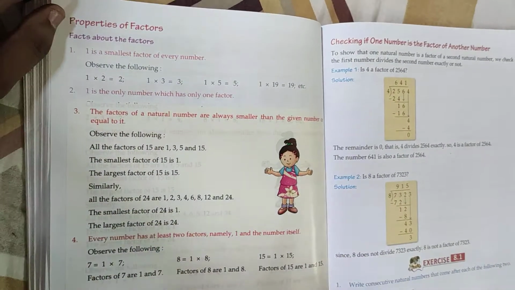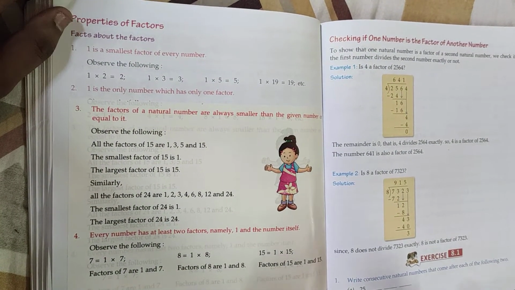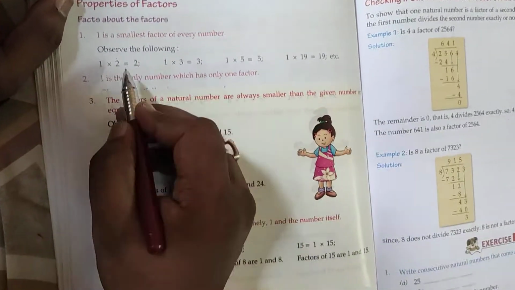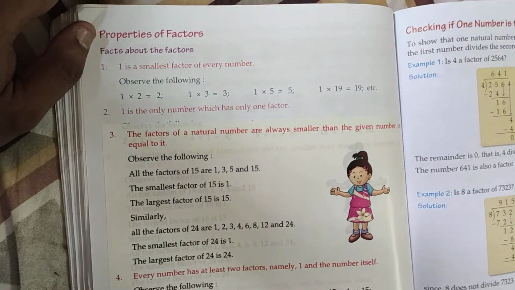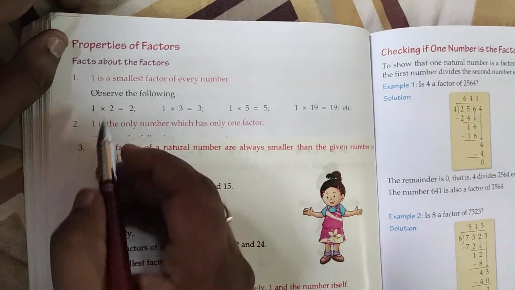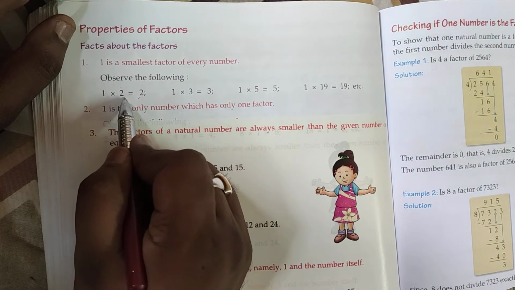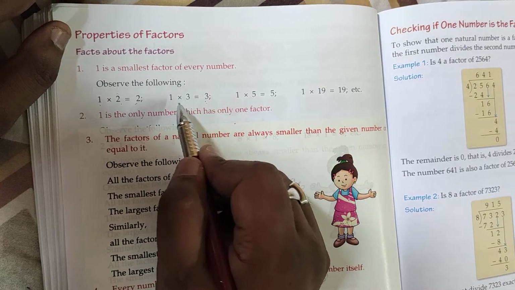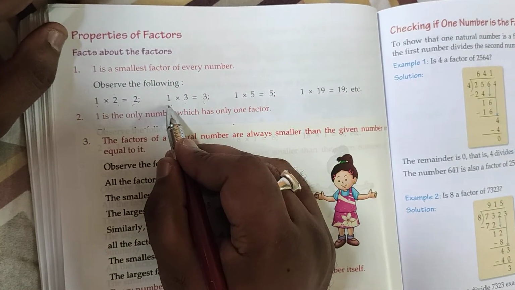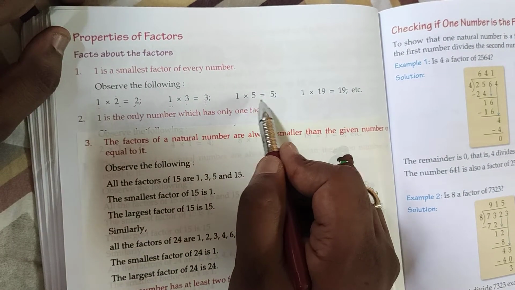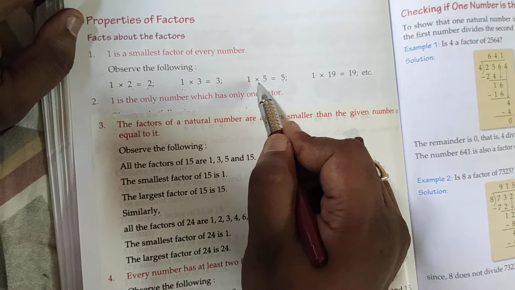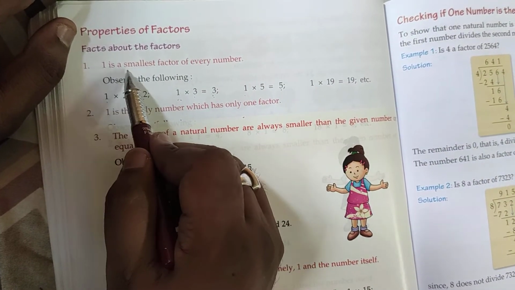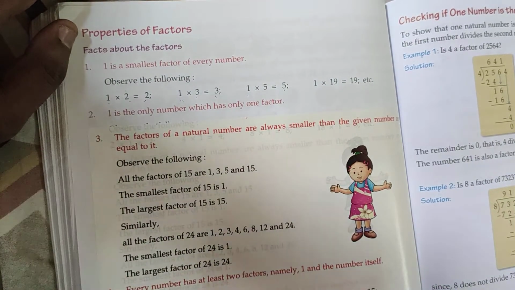Now what are the properties of factors? 1 is the smallest factor of every number. We can understand that if I am multiplying, here it is given 1 into 2 is equal to 2. So the factors of 2 are 1 and 2. So 1 is the smallest. Again, if I am finding the factors of 3, 1 into 3, so 1 is the smallest factor between 1 and 3. If I am finding the factors of 5, 1 into 5, the smallest is 1. So according to this sentence, 1 is the smallest factor of every number.